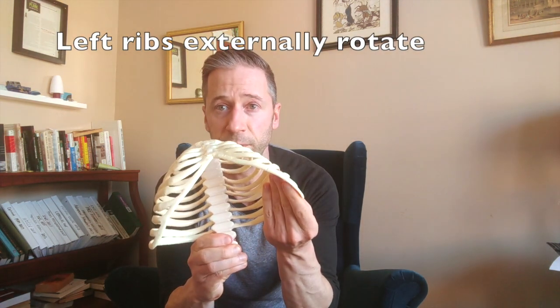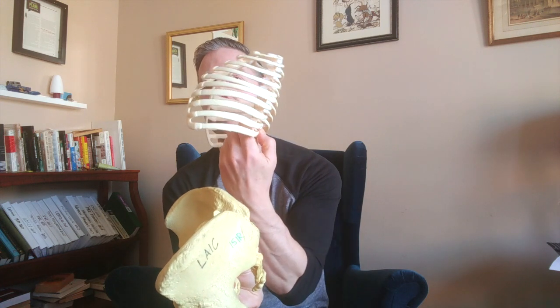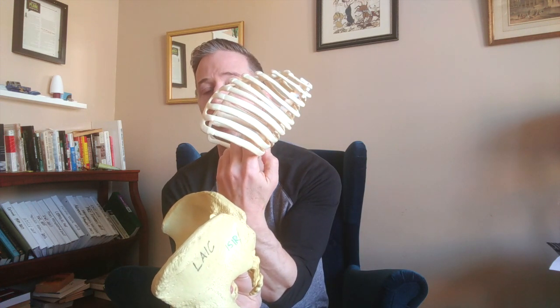It externally rotates. So as the pelvis moves forward, the rib cage moves up. So the pelvis and the rib cage move further apart from each other, and because that makes the ribs move up and out, that decreases the zone of apposition.